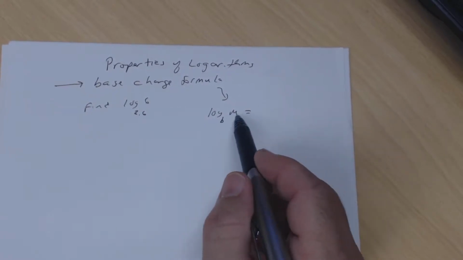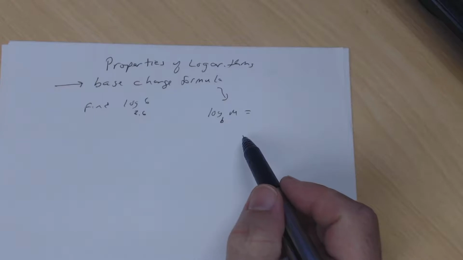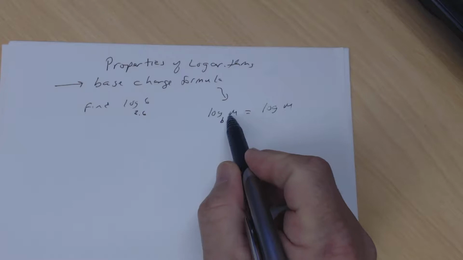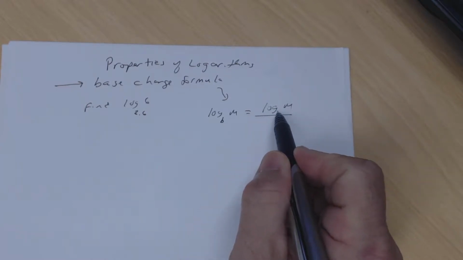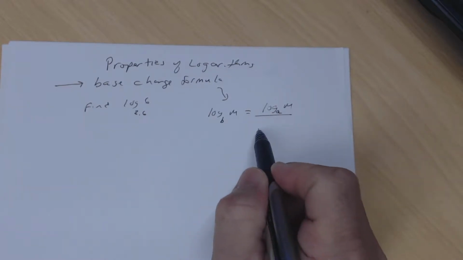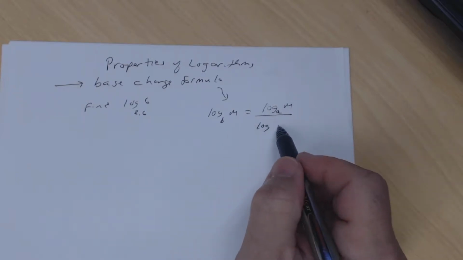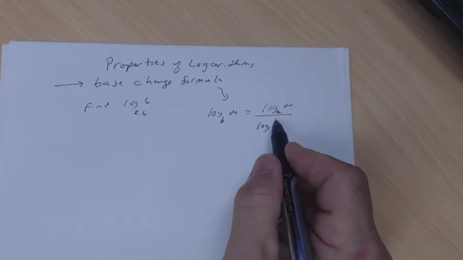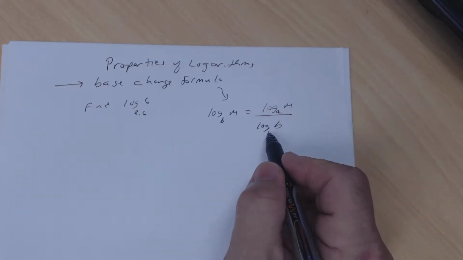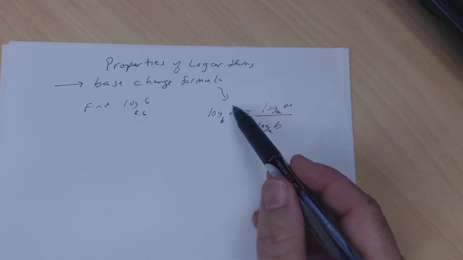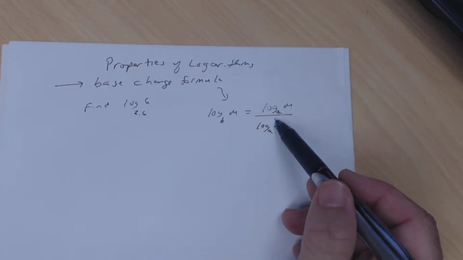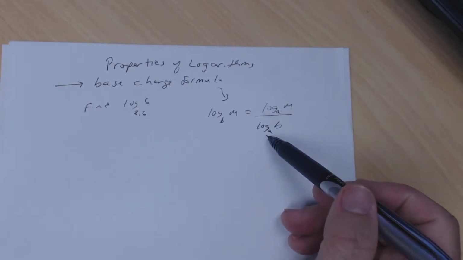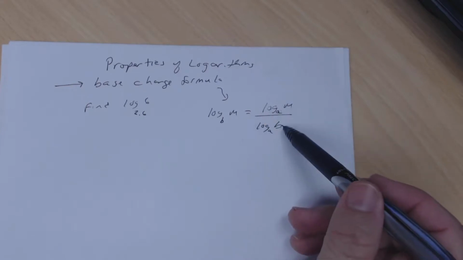Here's the formula: the argument m goes in the numerator with whatever new base you want, I'm going to call it base a, divided by the log of b, the original base, in the denominator, with the same base a. So I can change this to any base, as long as it's a positive number and it's not equal to 1. All right, so that's the base change formula.